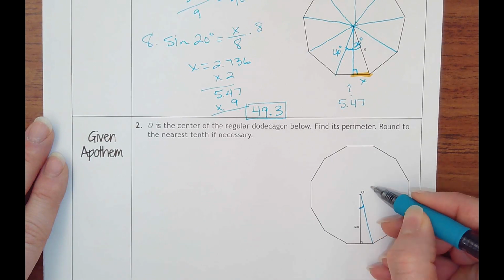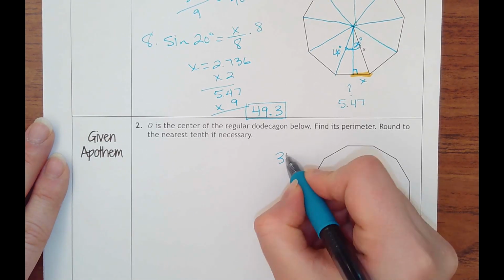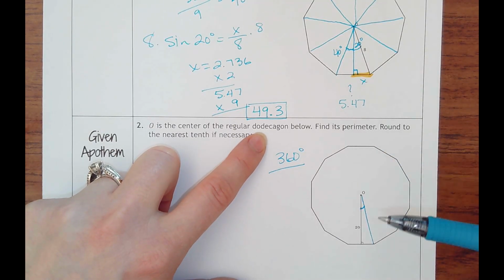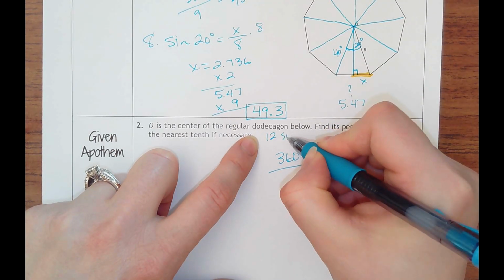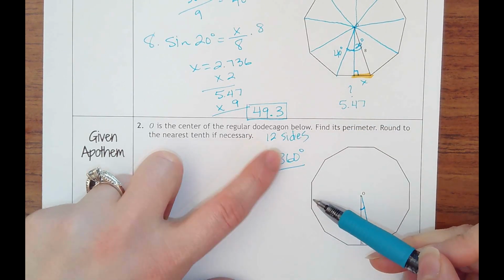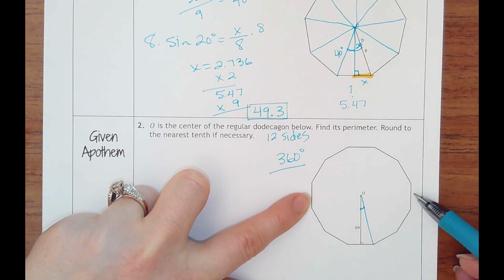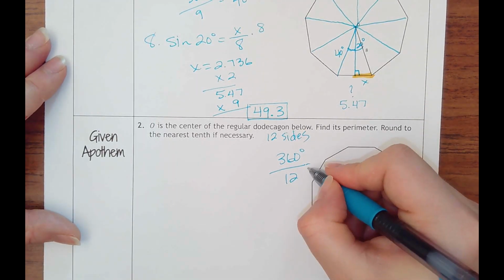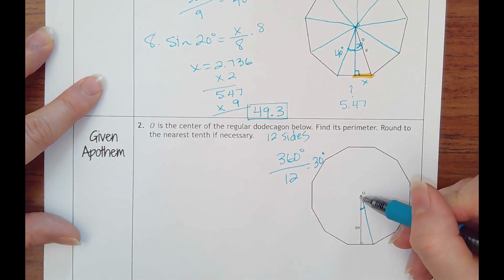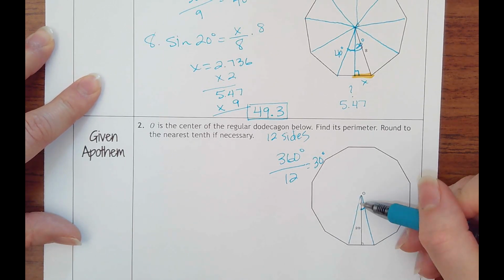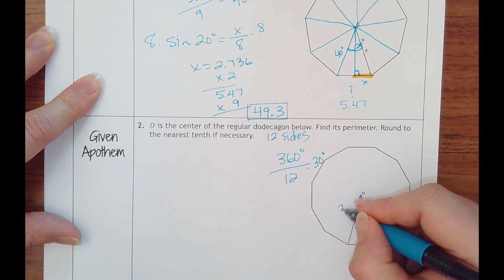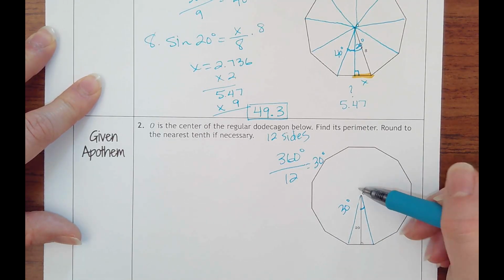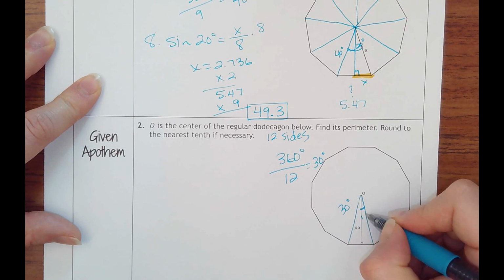So think about all the way around here would be 360. We want to divide by a dodecagon, which should be, I think, 12 sides. You could count them up if you wanted to. 1, 2, 3, 4, 5, 6, 7, 8, 9, 10, 11, 12. Yep. 36 divided by 12 would be 3, so that'd be 30 degrees. In the triangle, be careful, in the triangle is 30 degrees, because you cut this into 12 triangles. Then you want to cut that in half, this would be 15 degrees.